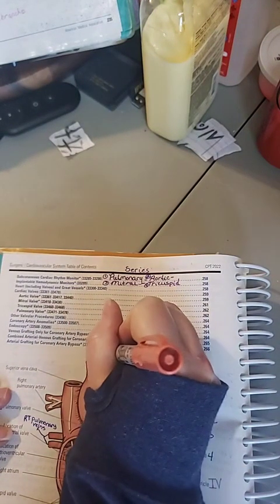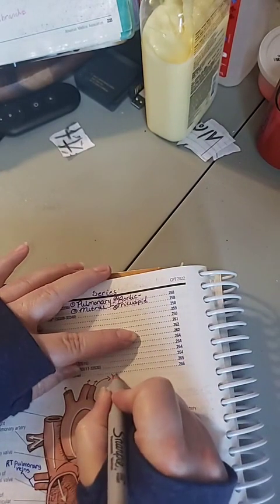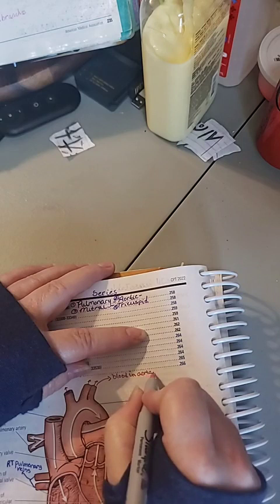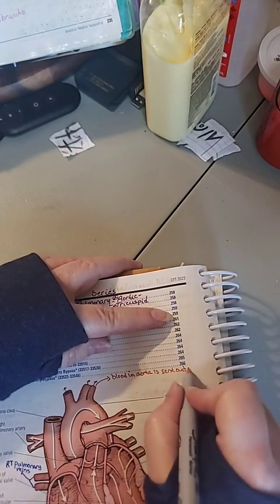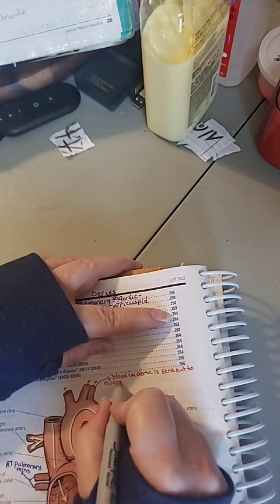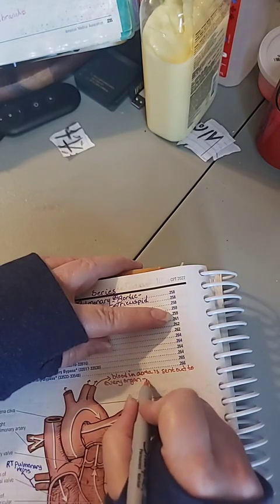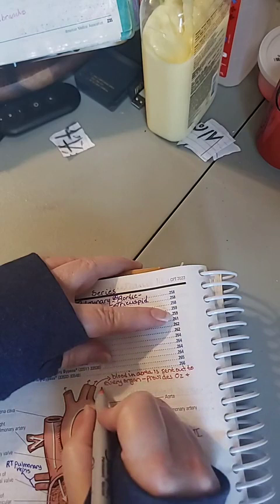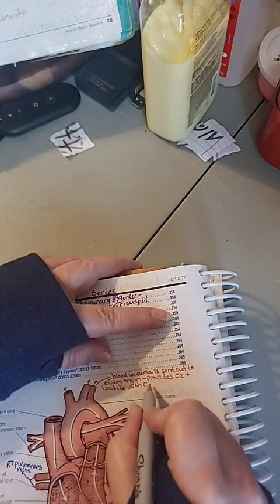So these areas, these three little pipey things right here, is where blood in aorta is sent out to every organ, provides O2 and loads up with CO2.